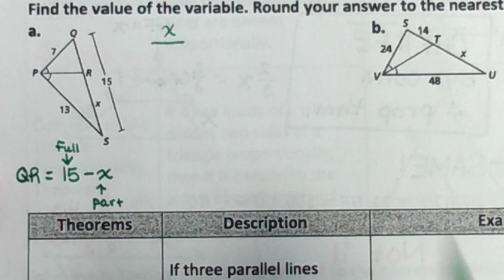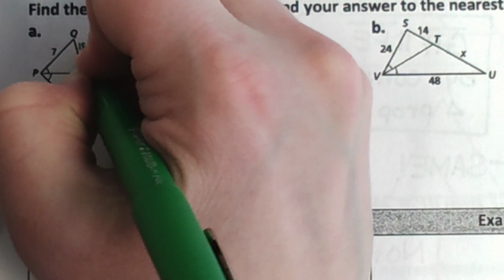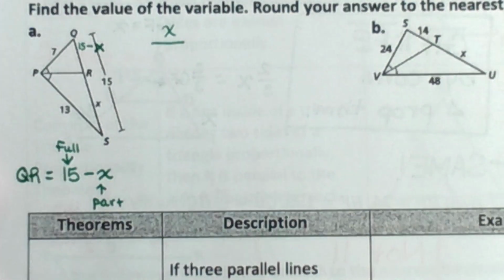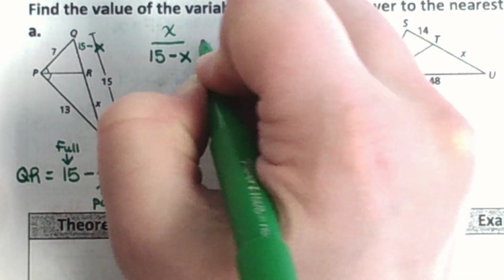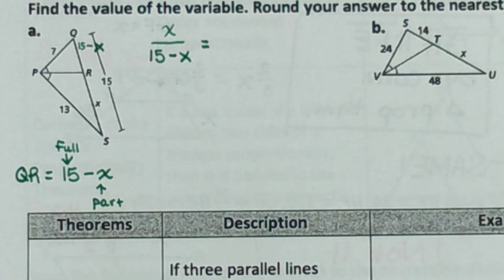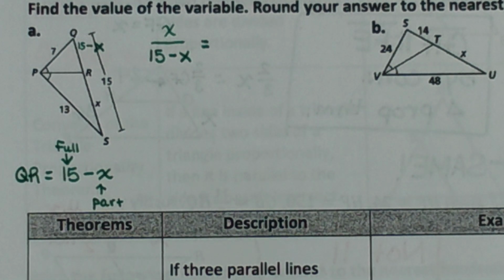So that's what goes there. 15 minus x. That's what goes in this side of the fraction. Is 15 minus x the same as x minus 15? No. Adding can go in either order. Subtracting cannot. Subtracting must be big minus little for this case.